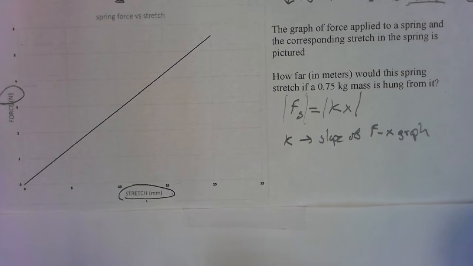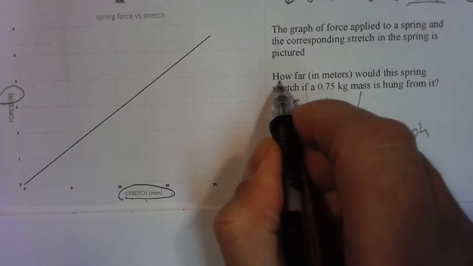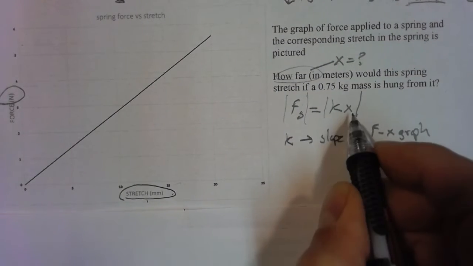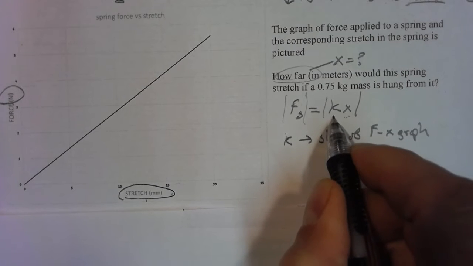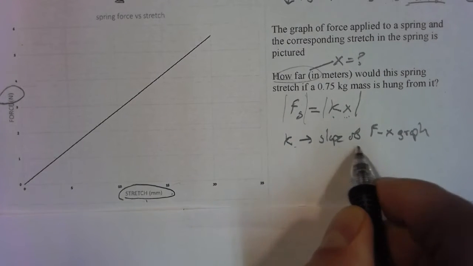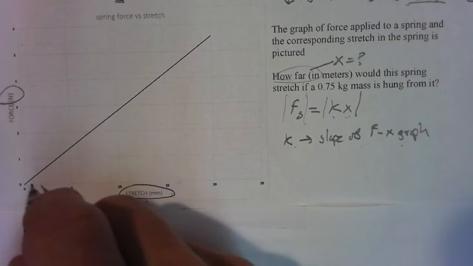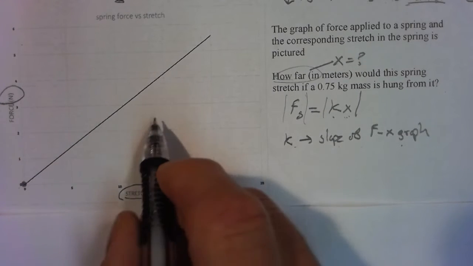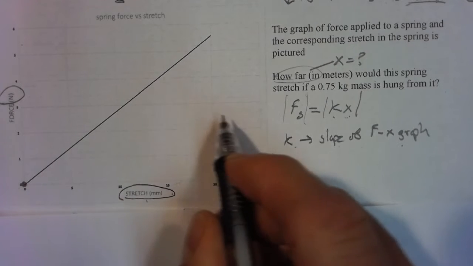So if I want to find how far, that means I want to find x. x equals what? I've got to find the x here. I need the k. The k is going to come from the slope of this graph. So it intercepts 0, 0. So I can go up till the graph is hard to read.